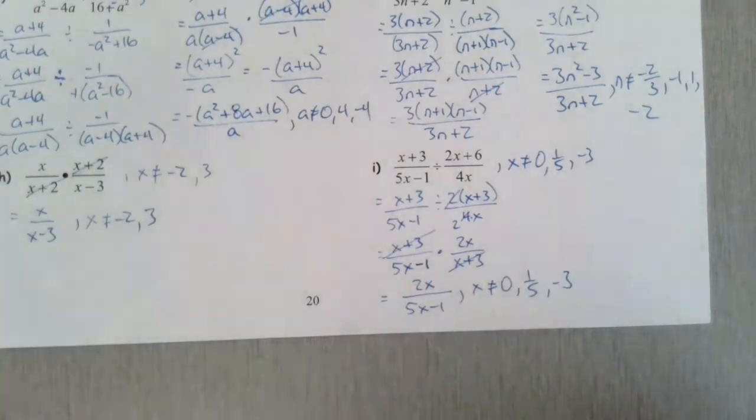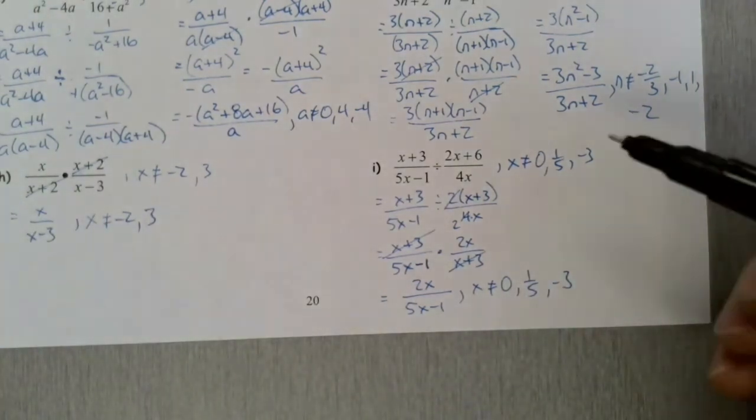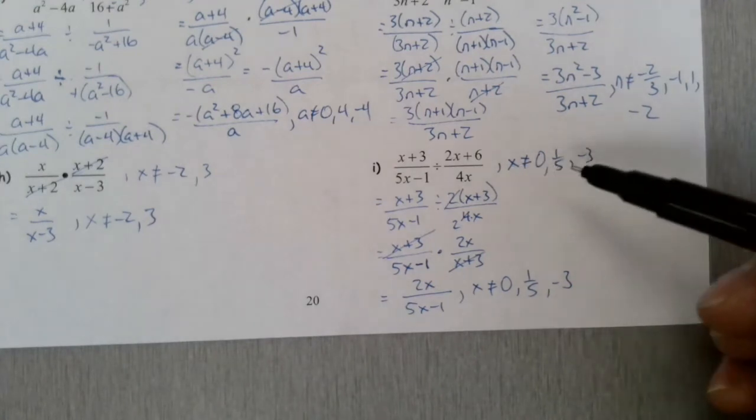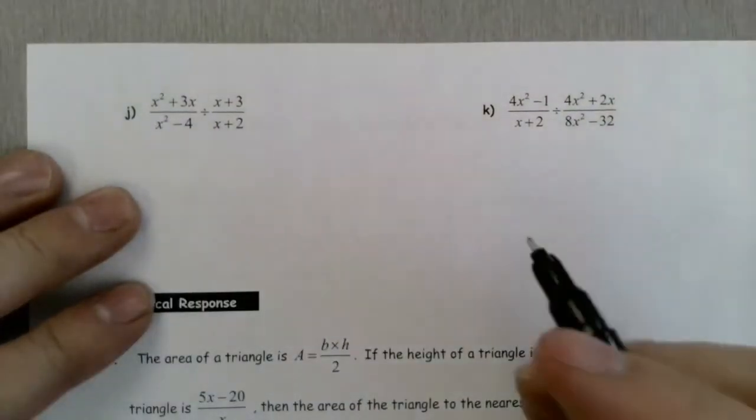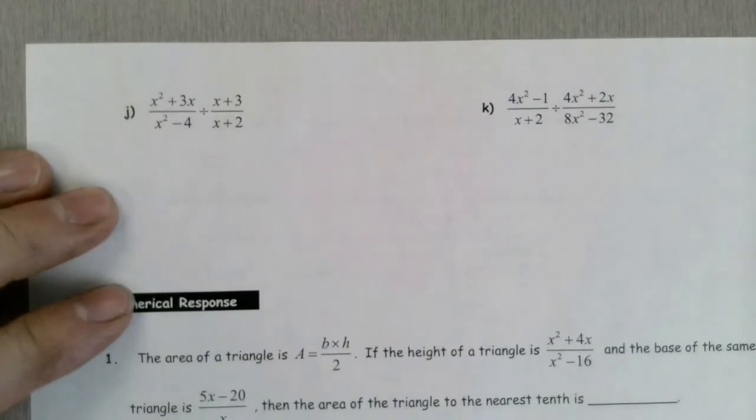And actually, you know, I probably should have said this before. You're probably going to have some teachers out there that really want you to write those restrictions all the way through. With every step along the way that you do, they're going to want you to write that. You're really going to have to get a feel for what is being expected of you as you go through and do this work. All right, let's have a look at this next question here.